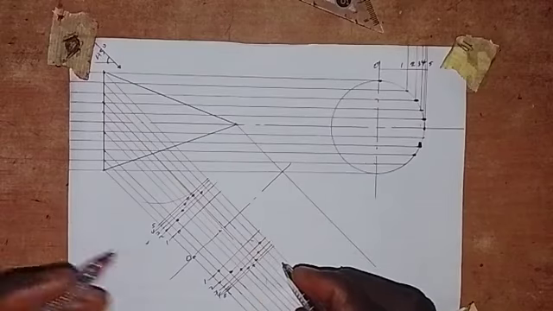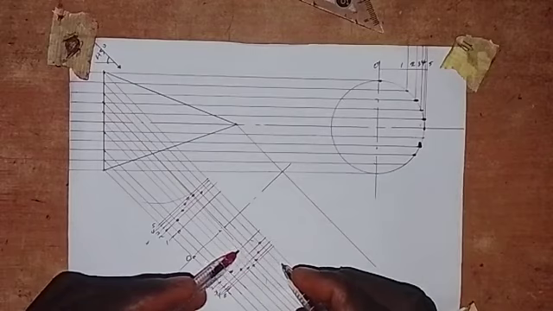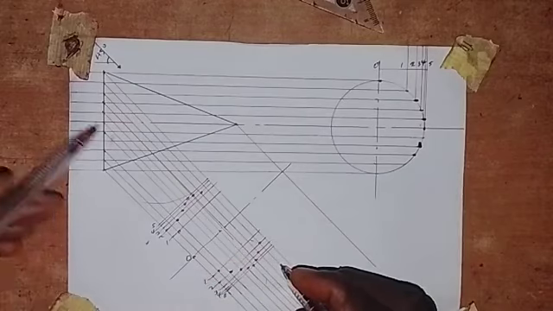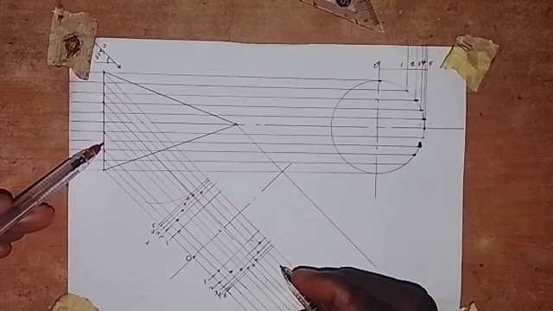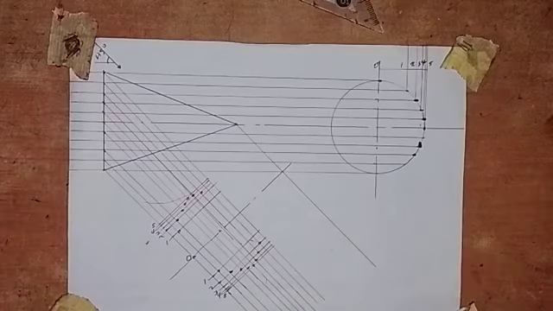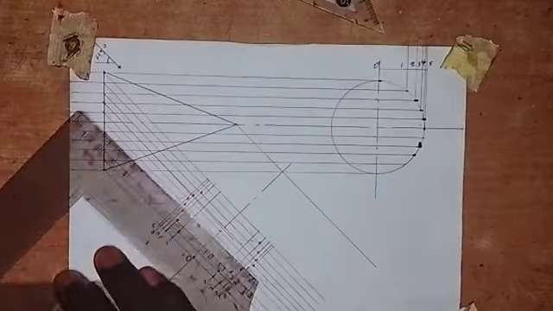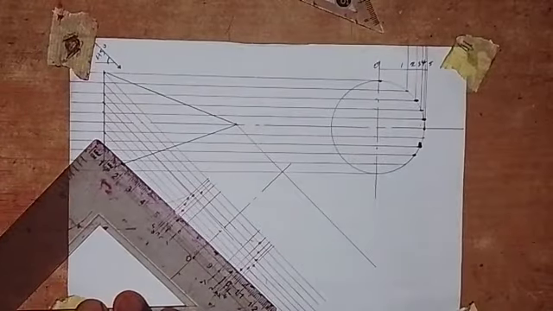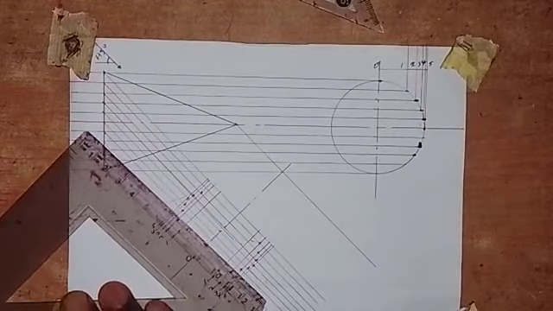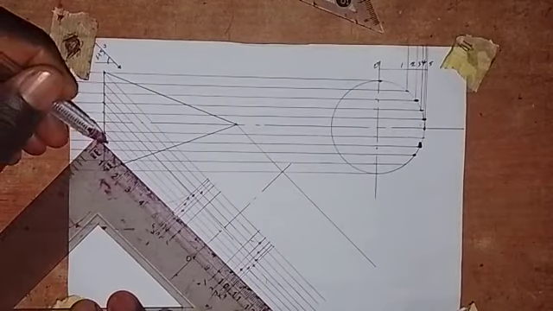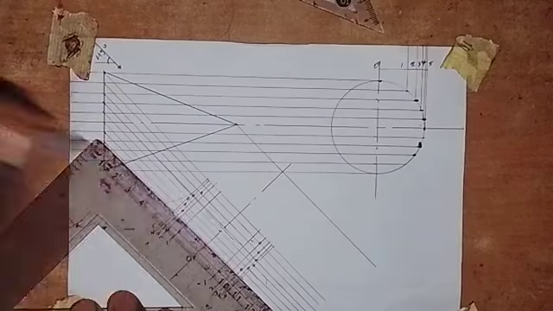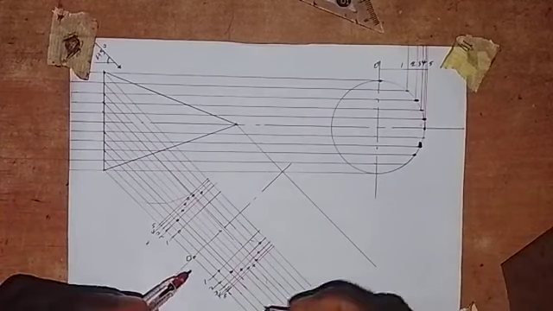Okay, sorry. So this part I didn't draw this particular one. You can see it. Sorry. That means all those points that we have located, we need to retrace them. Okay, so sorry for that.